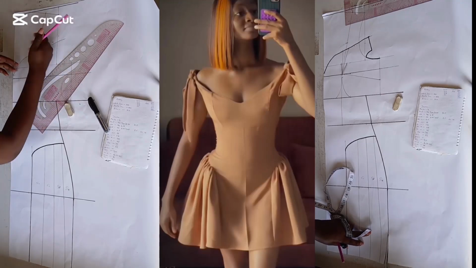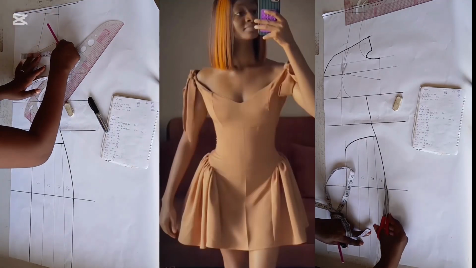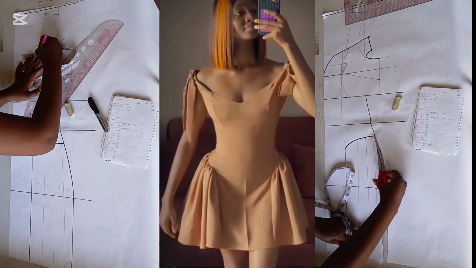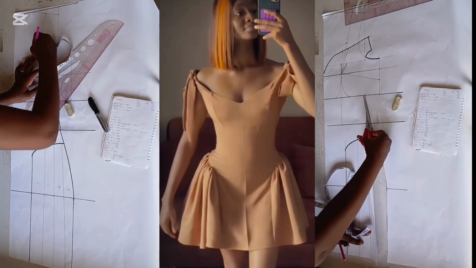Hi everyone, welcome to this class. Today we'll be learning how to make this beautiful gown with an underbust and side gathers. So please stick to the end of the tutorial.